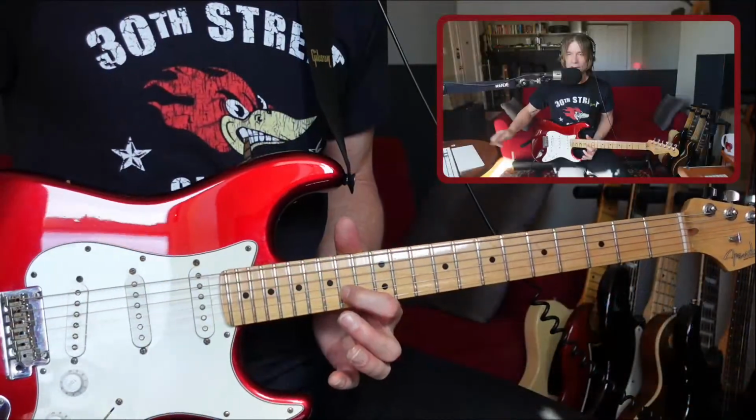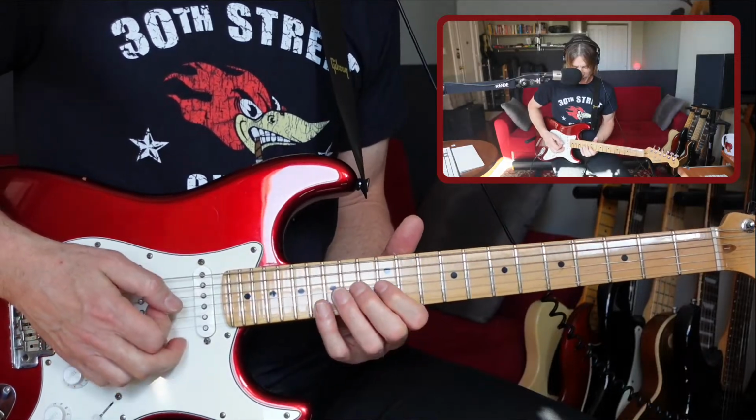C sharp minor, I know with this position, which is cool. I know this E major scale is right here.